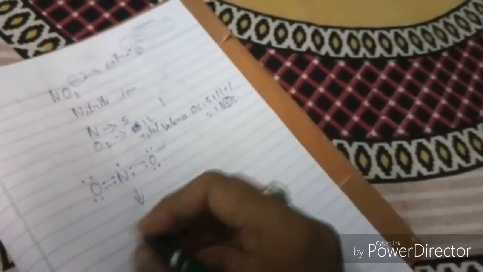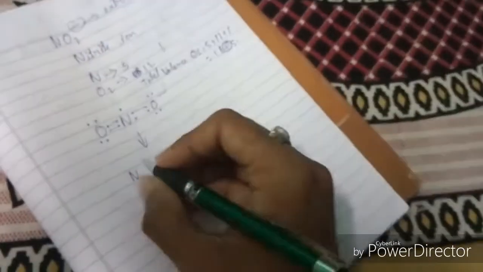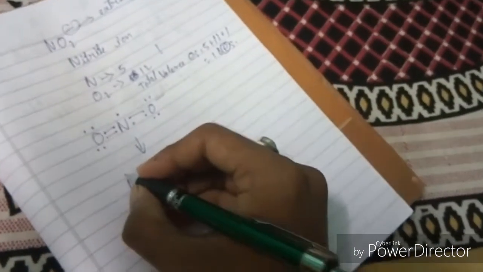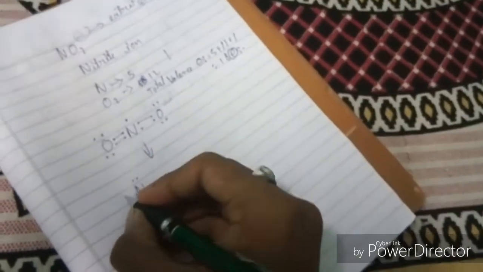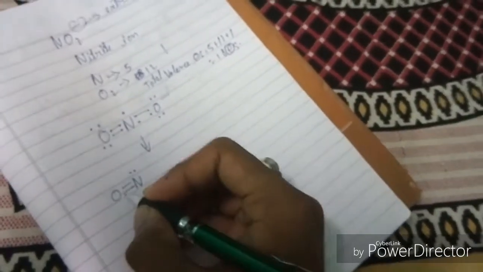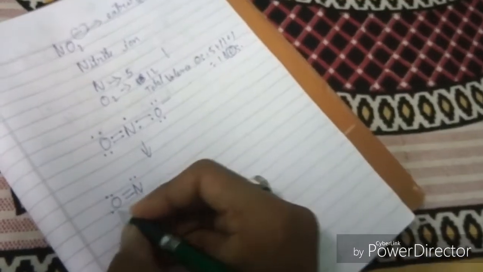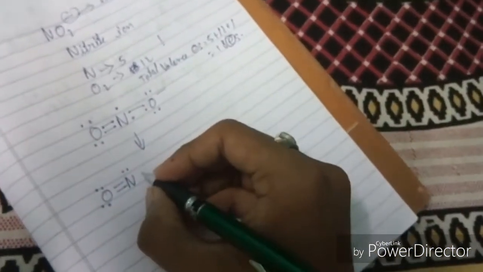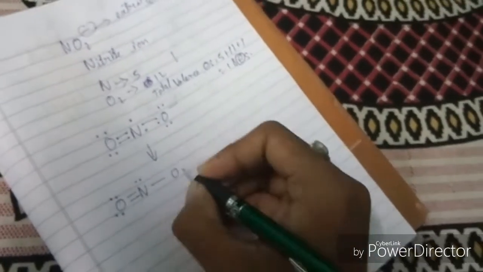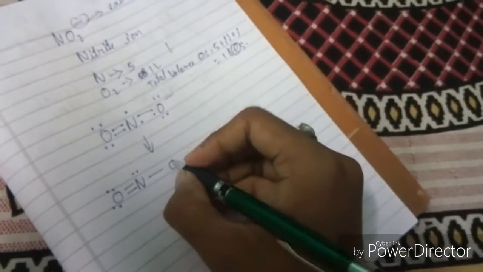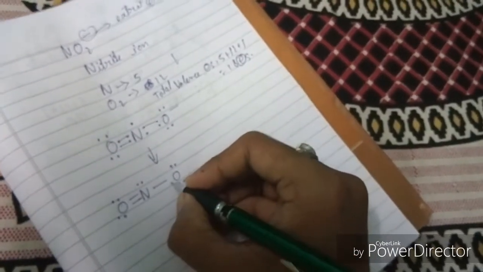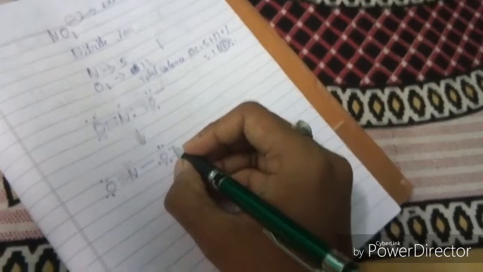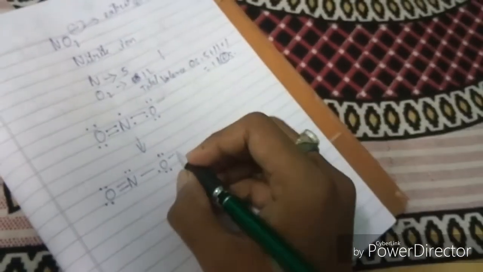Hence we can write nitrogen with 2 electrons, a double bond with this oxygen atom having 2 lone pairs of electrons, and a single bond with this oxygen atom having the extra electron, the extra charge.